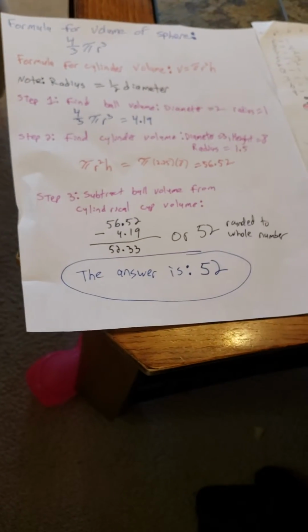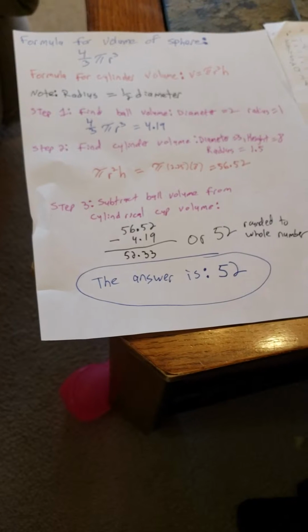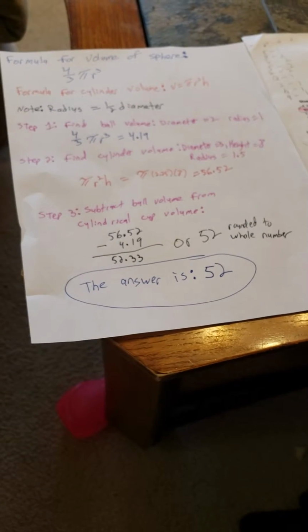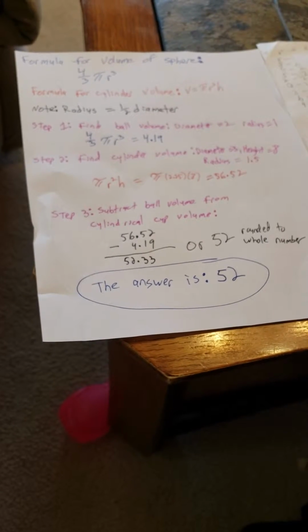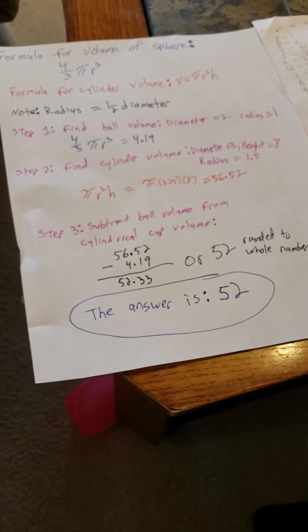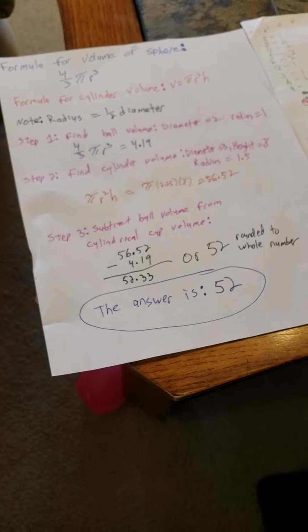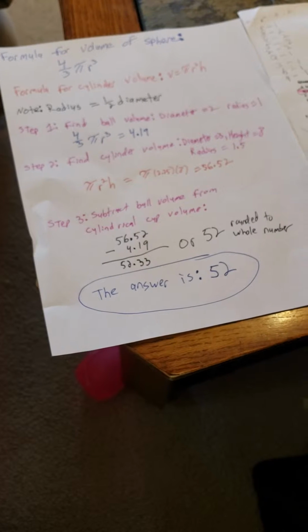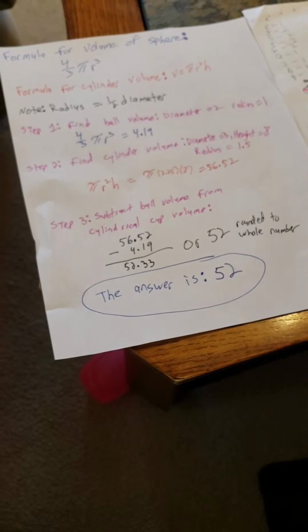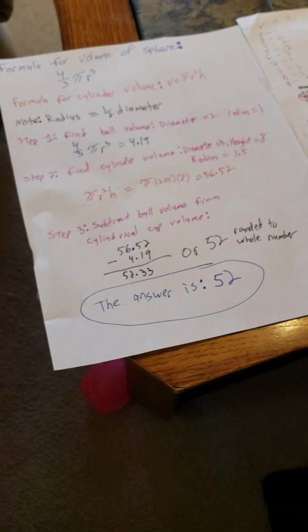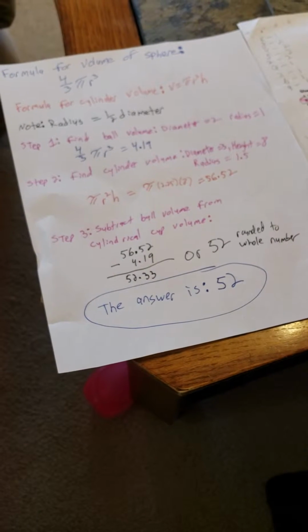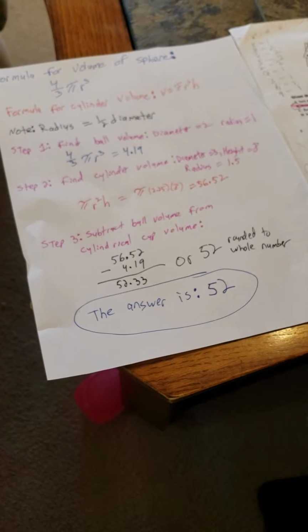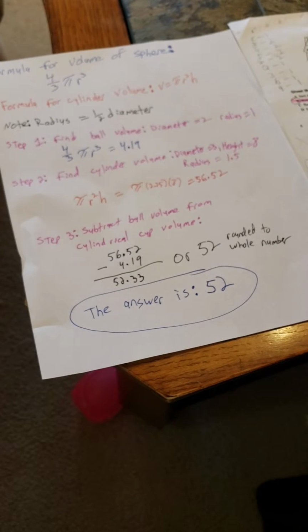The formula for the volume of a sphere is 4/3 pi r to the third. The formula for a cylinder volume is V equals pi r squared times h, where h is height. Note, the radius is equal to 1/2 the diameter. So, step 1, we have to find the ball volume. You have a diameter of 2, so a radius of 1. So it's going to be 4/3 pi r to the third, which equals 4.19.